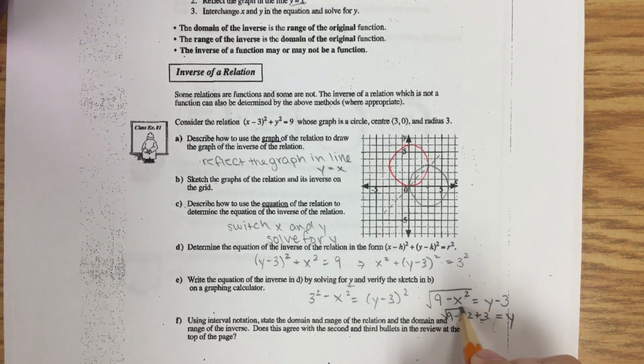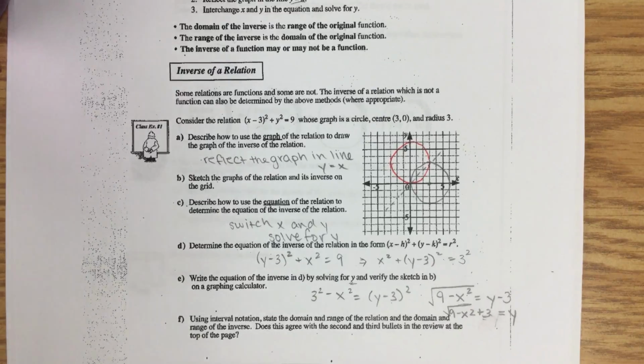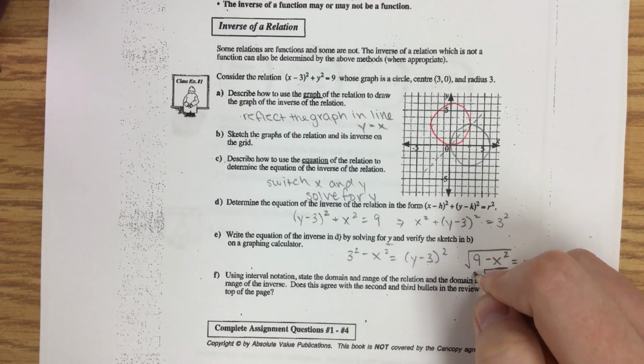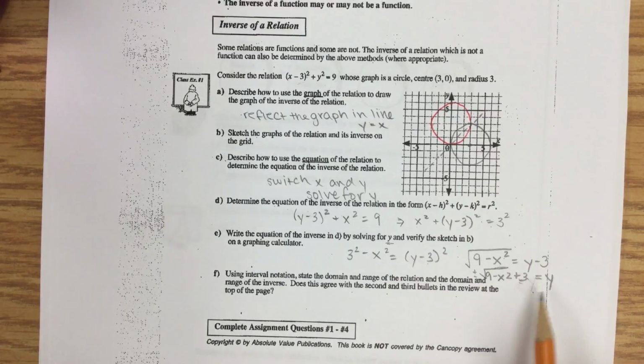And I should extend that radical symbol to show that 9 minus x squared is all under the root symbol. And then you could graph this, and you would need both the plus and minus root, okay? And you would see both halves of the circle. It would graph it there for you.